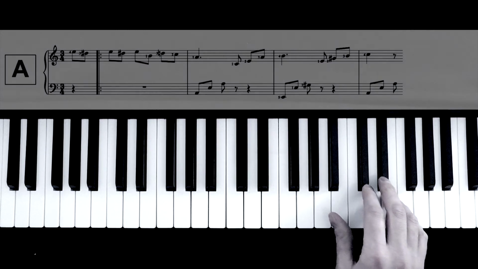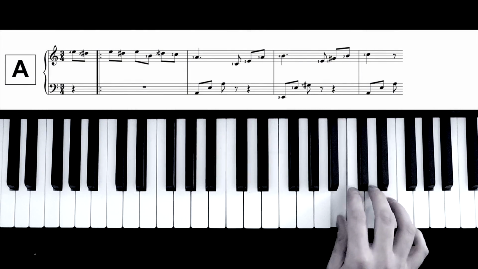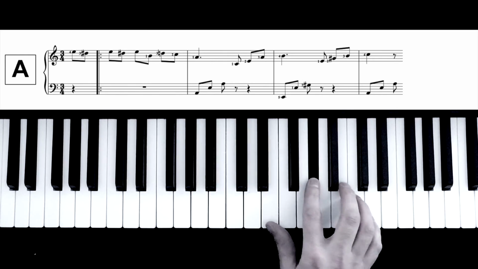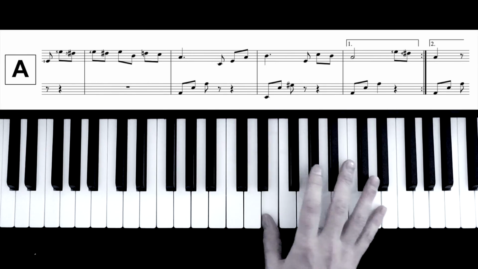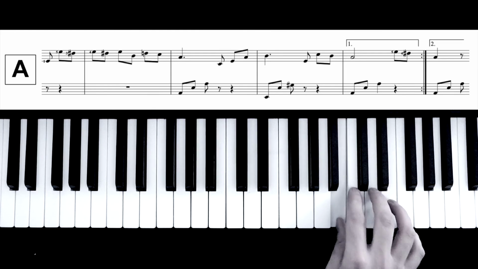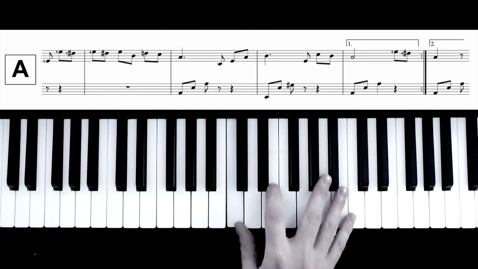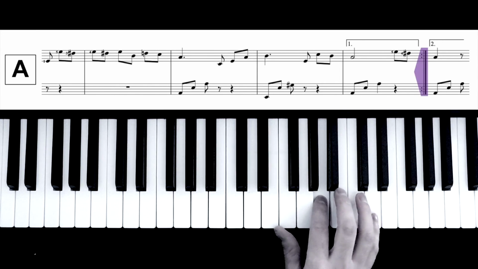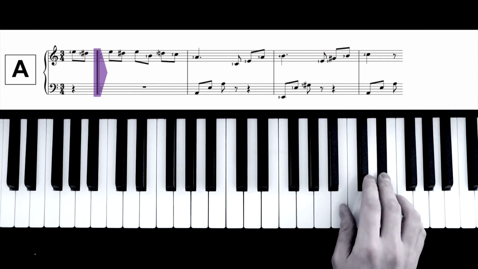So from the beginning you've got this, thumb coming down, 1, 2, 3, 4, 1, 2, 3, 4, break, low E, down again, 1, 2, 3, 4, then straight up, resting on A, then you repeat.